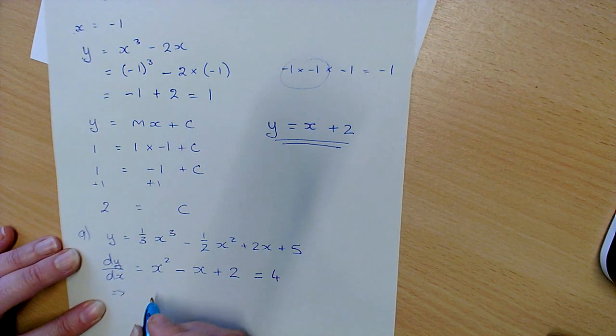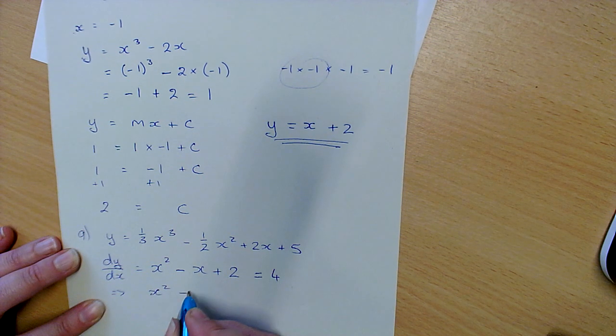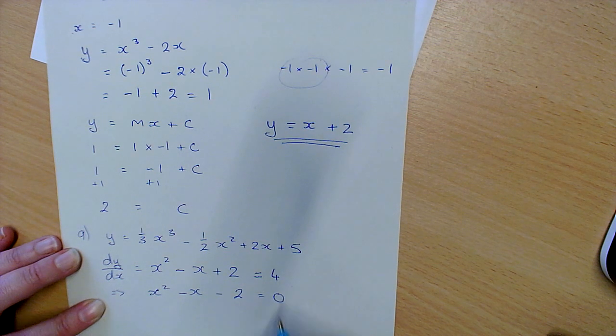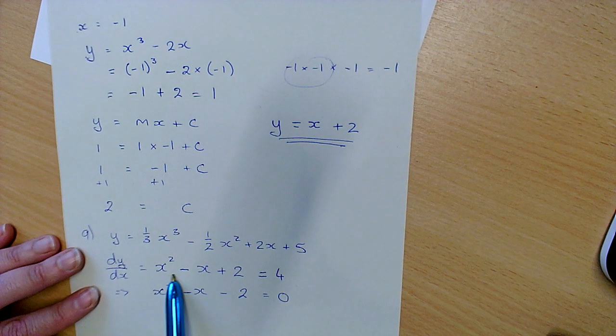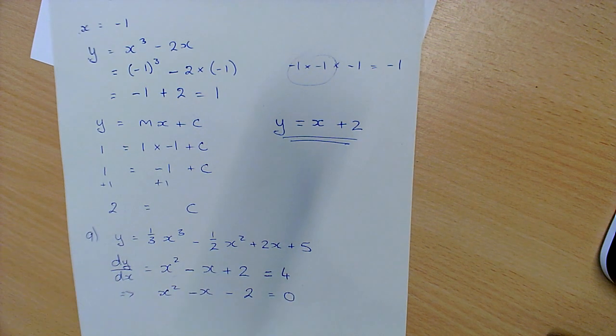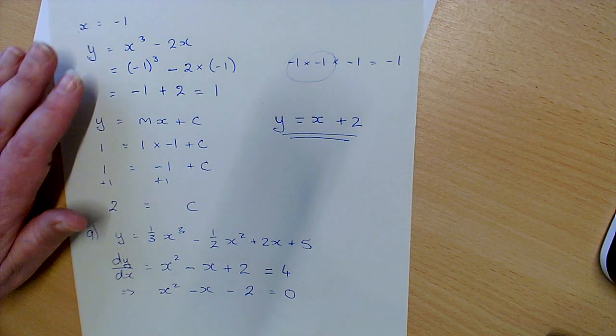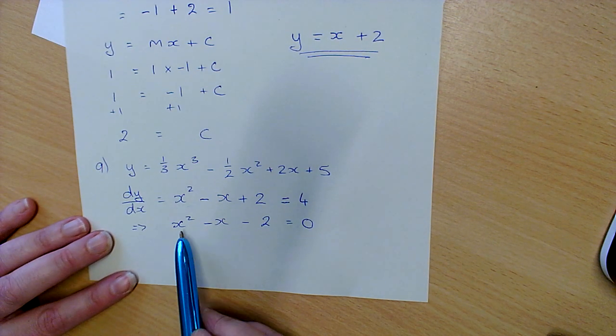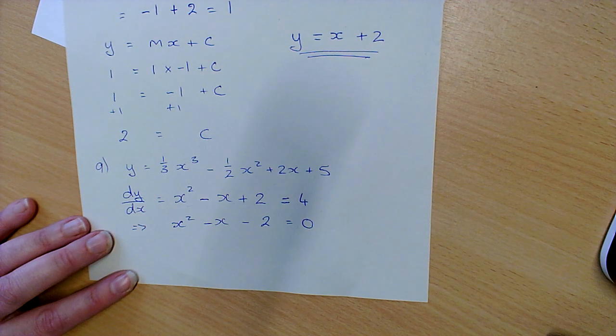So now we've got x squared minus x, and if we take away 4 from both sides, that gives us minus 2 equals 0, because that's a quadratic equation, and to solve a quadratic equation you always want to make it equal to 0. Then to solve a quadratic equation you need to factorise it. So x squared minus x minus 2 equals 0.